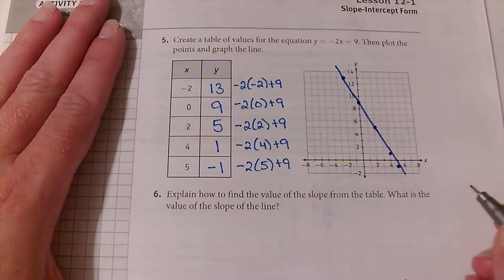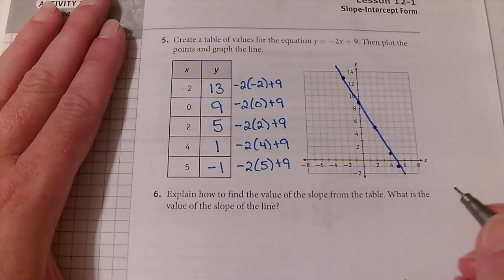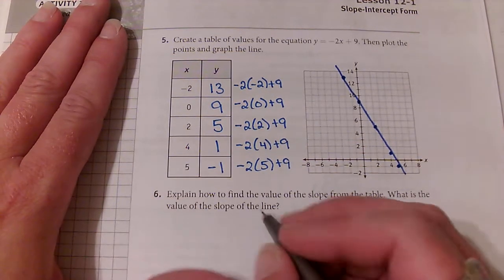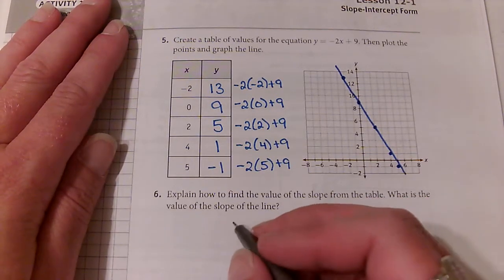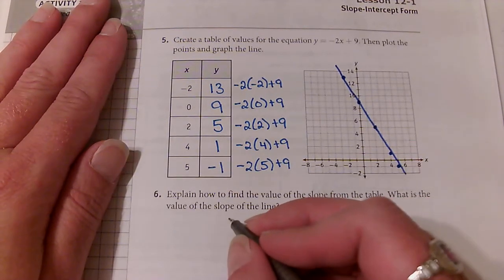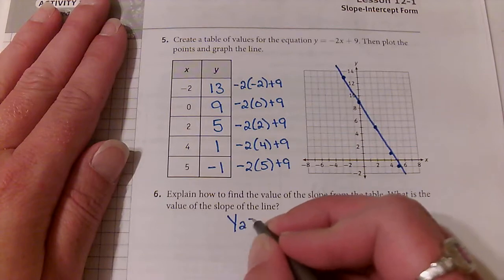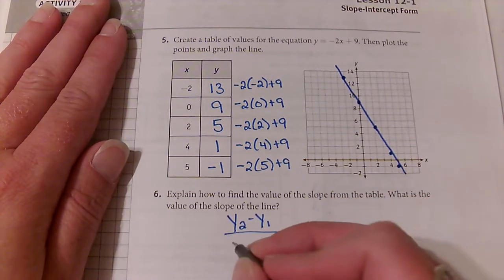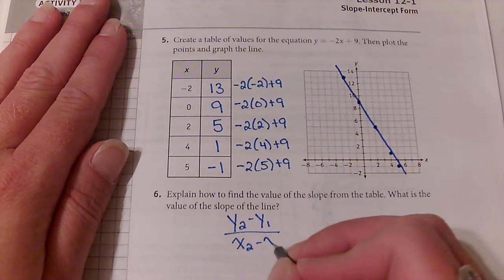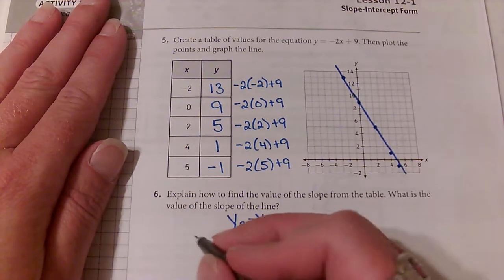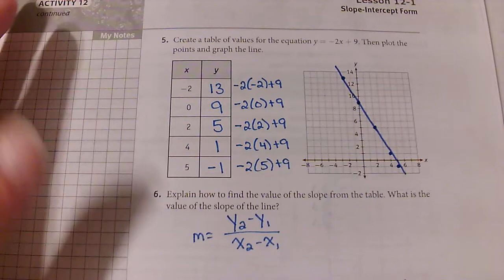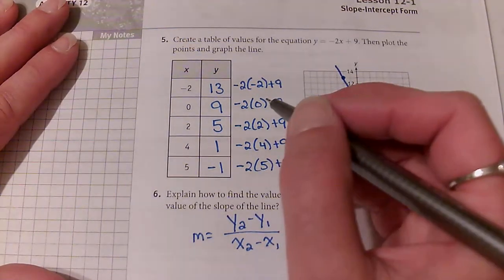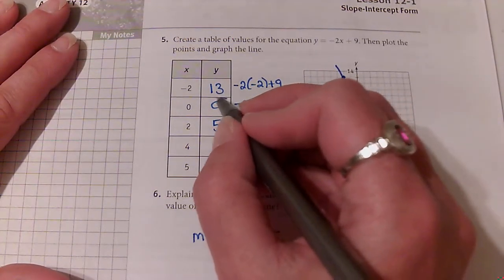Explain how to find the value of the slope from the table. So remember, to find the slope from a table, we're going to use y2 minus y1 over x2 minus x1. Difference in y's over the difference in x's. So let's pick, these look like good points.